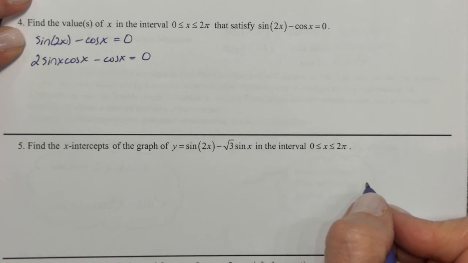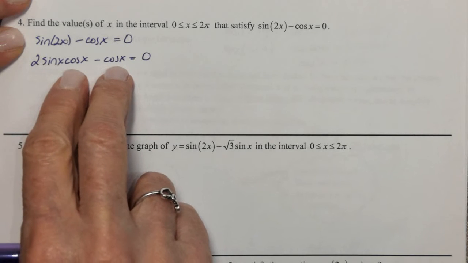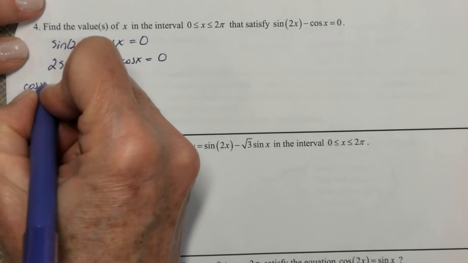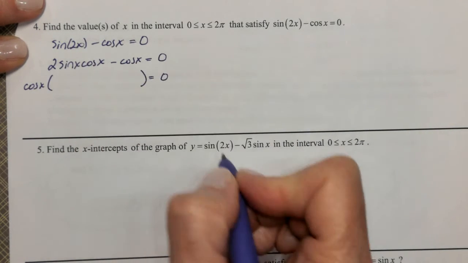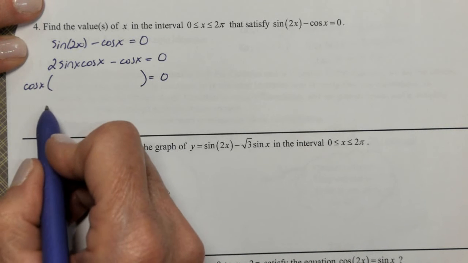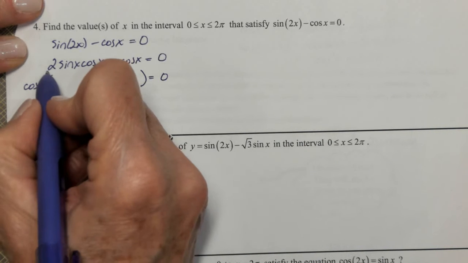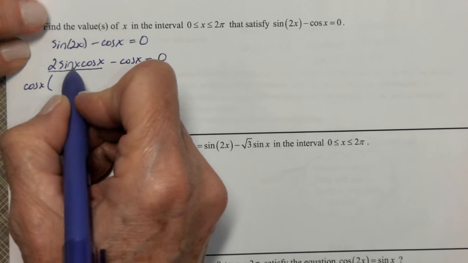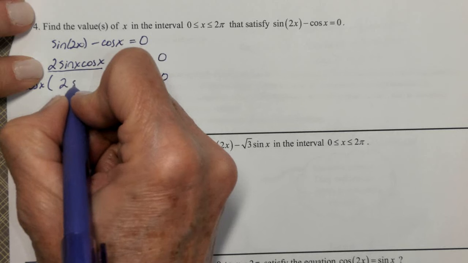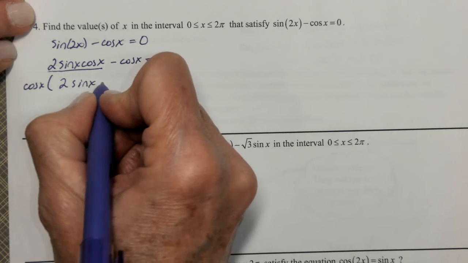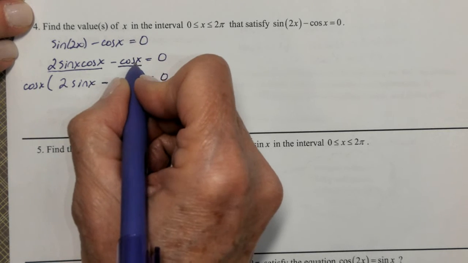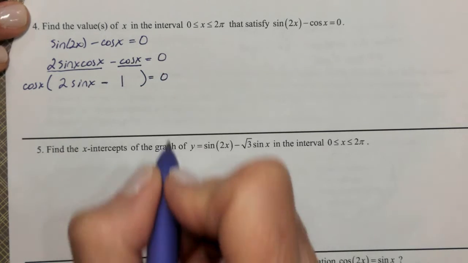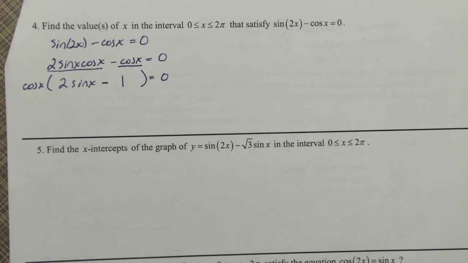Now we are going to factor. I see a common cosine x. There's a common cosine x, so I'm going to take it out. When you take it out, you're dividing it out. So I have 2 sine x cosine x, and I'm dividing by cosine x. I'm left with 2 sine x minus, now I have this cosine x, and I'm dividing by cosine x. I'm left with 1, because cosine x divided by cosine x is 1.